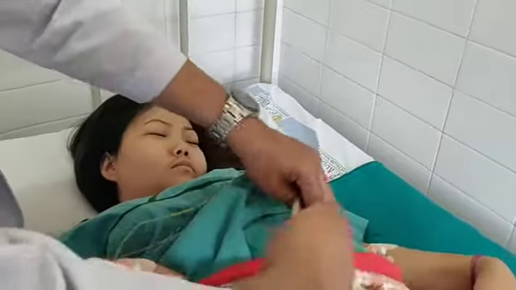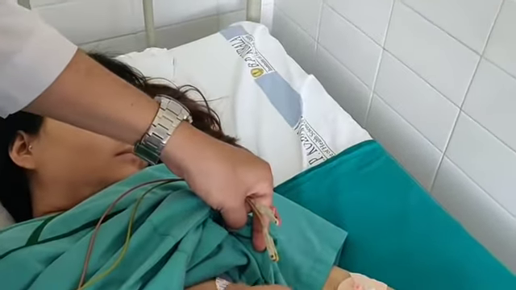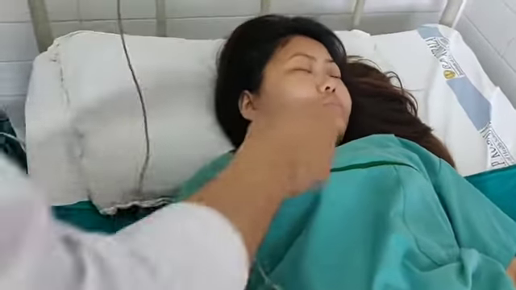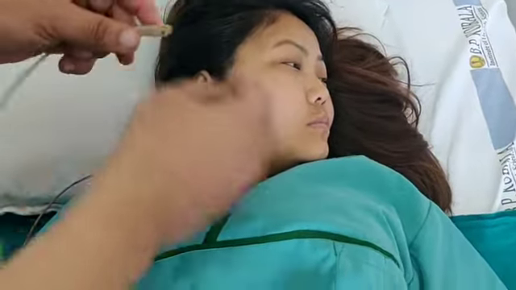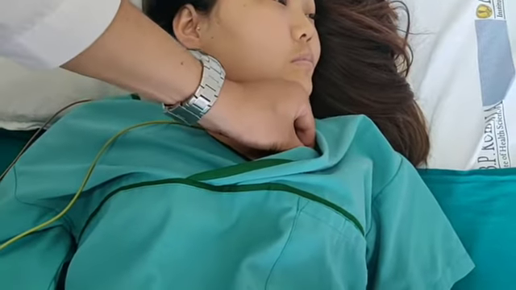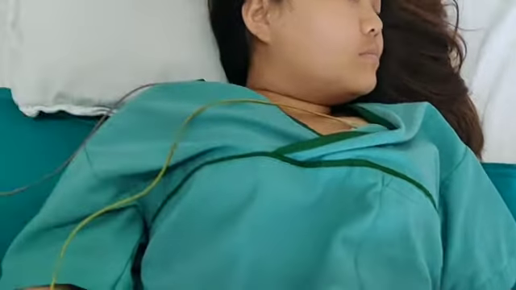First we'll start from the right lower quadrant. So we connected the foot one. Then we connect the right side, which is connected, and then the left side. In order to check whether the connection has been properly placed or not, we should look into the monitor.